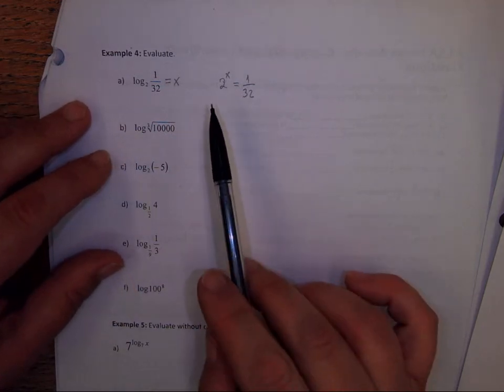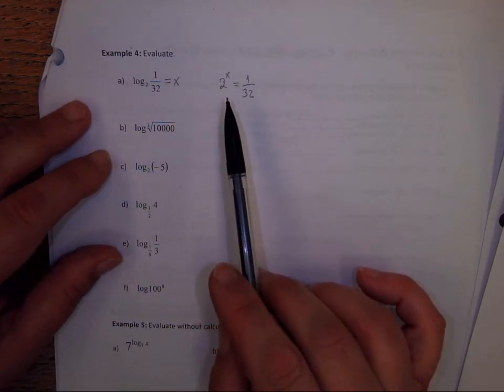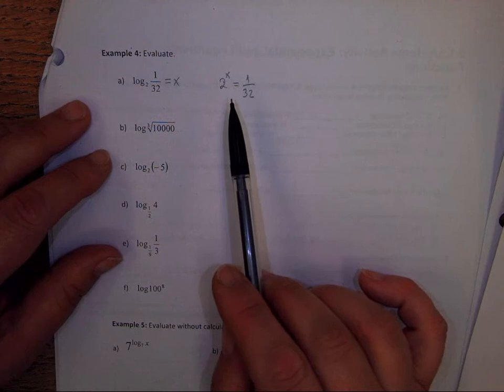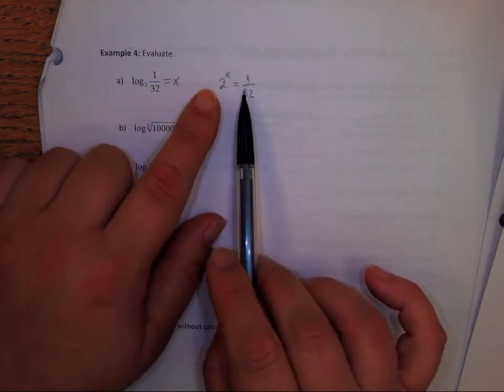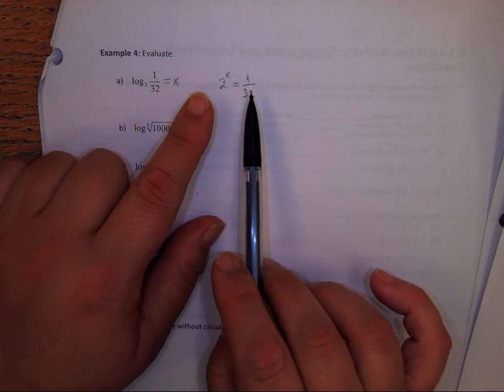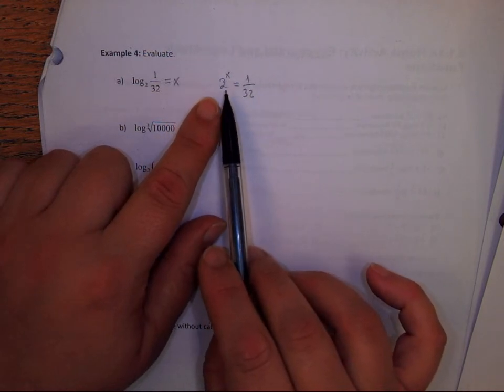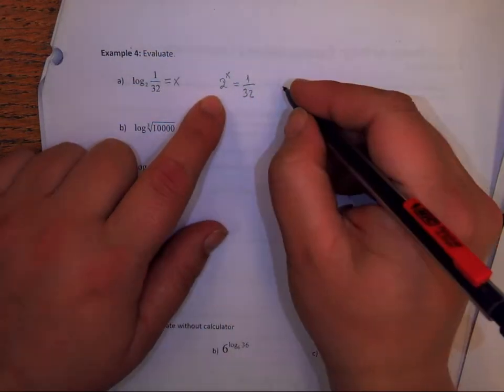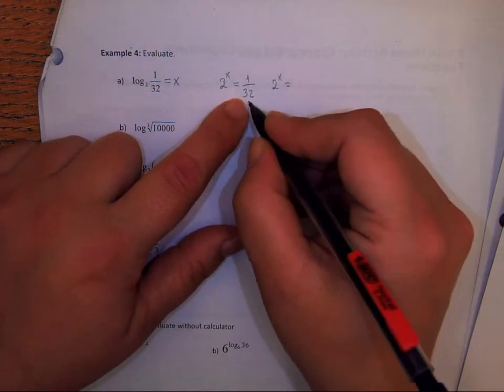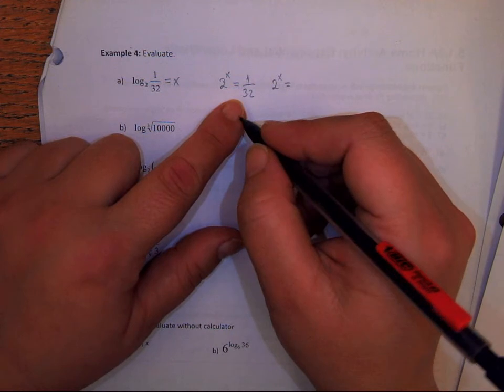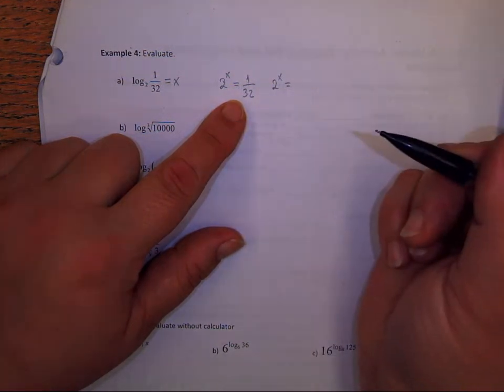And in grade 11, you learned how to solve exponential equations. Okay? So you try to write both sides with the same base. So in this case, you can write both sides with 2, with base 2. So 2 to the power of x, 1 over 32. 32 is 2 to the power of 5.